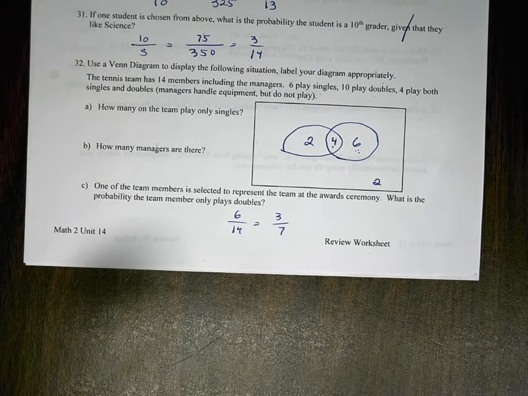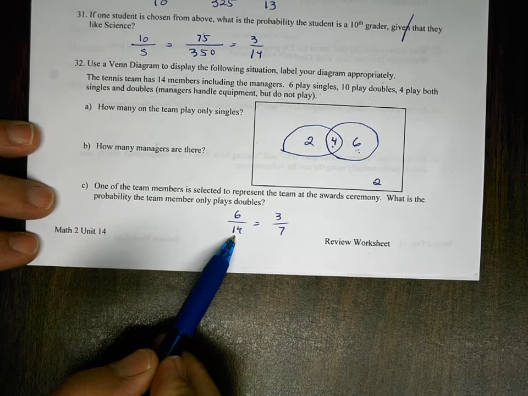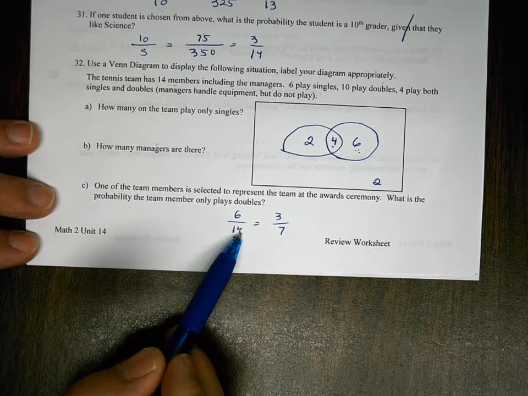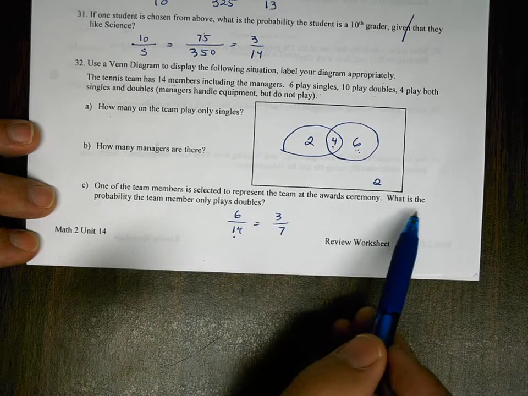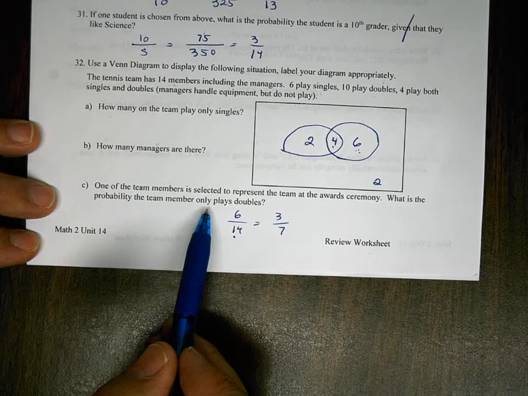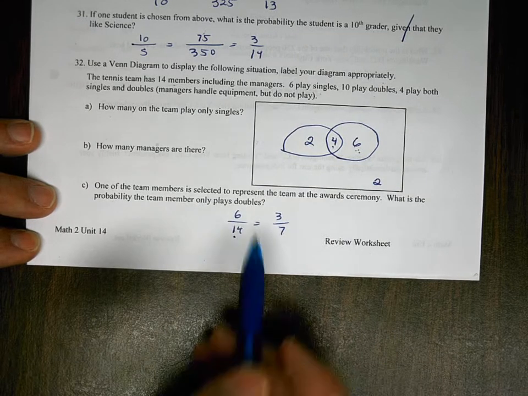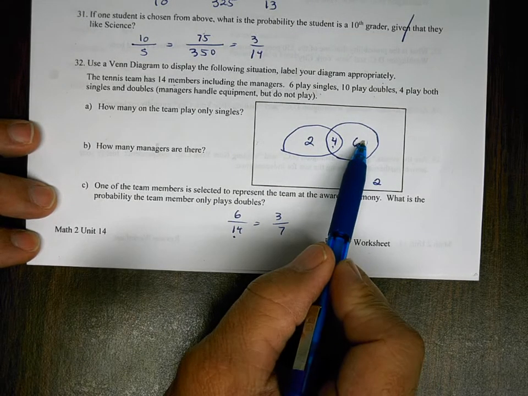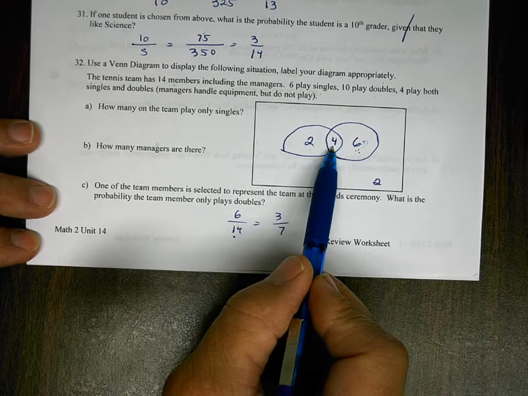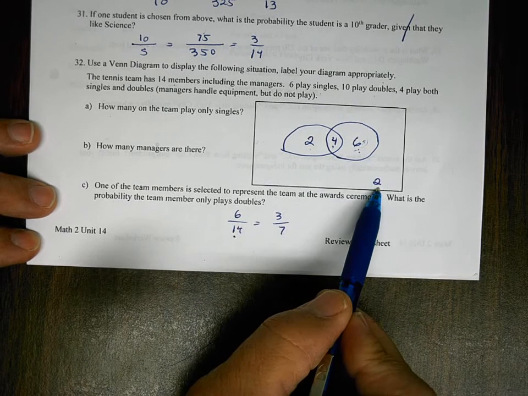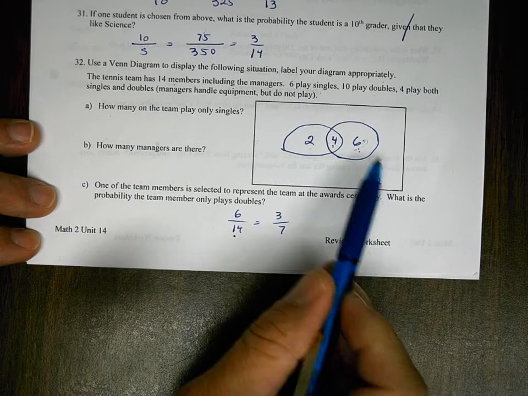Wouldn't it be 3 on the bottom? Says it's 14 including a manager? Well, that's the total number of people on the team. So it's 14 total. Of the members selected to represent the team at the awards, what is the probability that the team member only plays doubles? Only plays doubles, right there. The managers are considered part of the team. So 2, 4 is 6, plus another 6 is 12, plus 2 more is 14. So the managers could represent the team at the banquet, but we're talking about only. Okay?